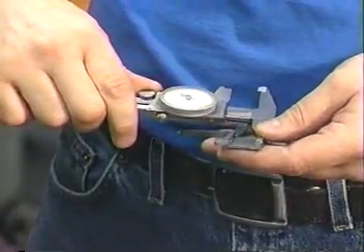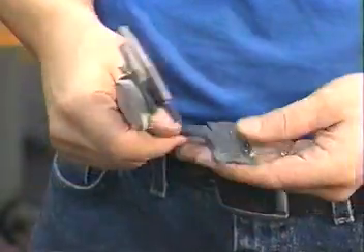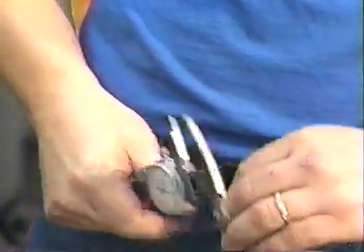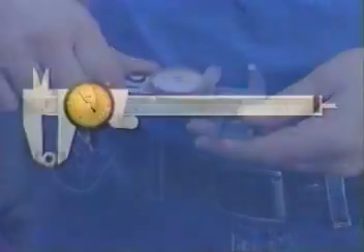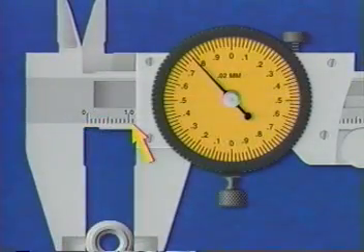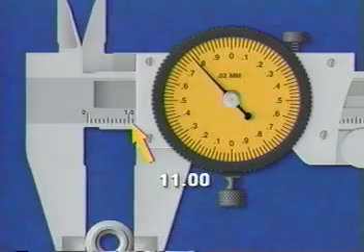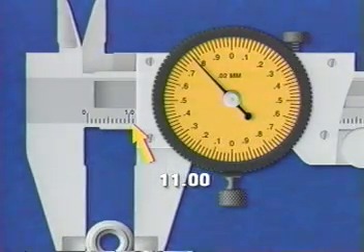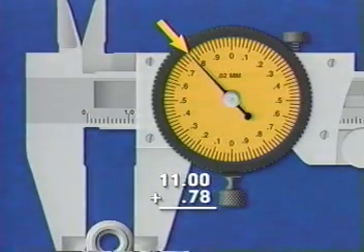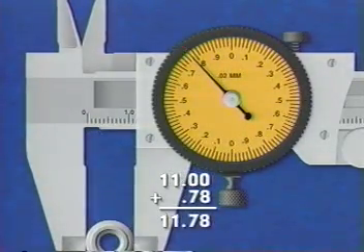One of the most widely used comparative measurement tools using a dial indicator is the dial caliper. To read the dial caliper in this example, first note the last visible millimeter graduation on the caliper's stationary bar. Add this number to the 2/100ths of a millimeter graduation indicated by the dial face hand for the measurement reading.